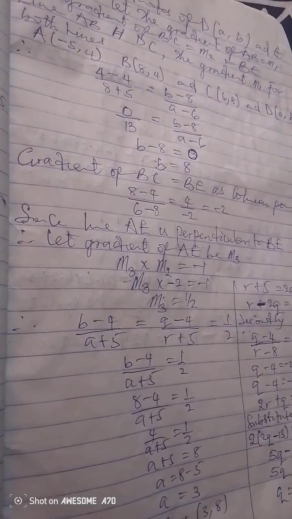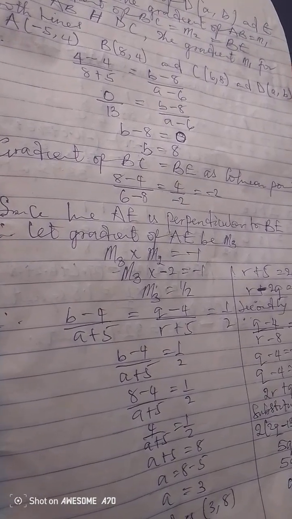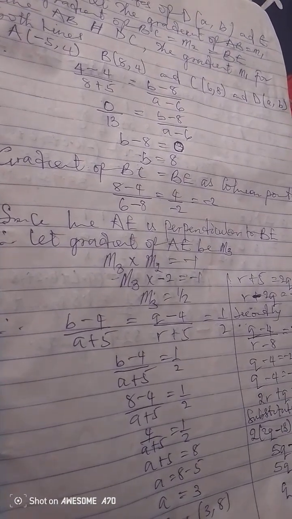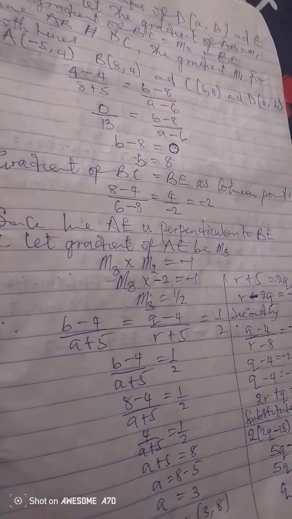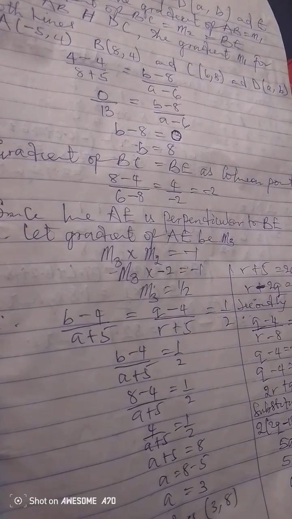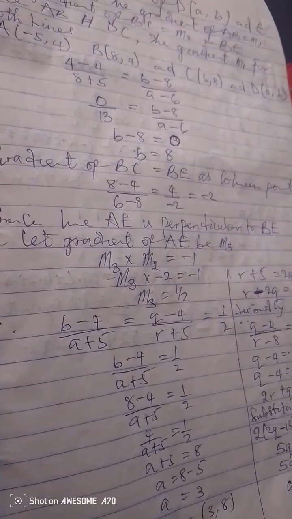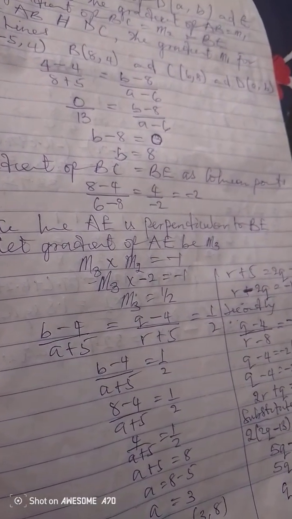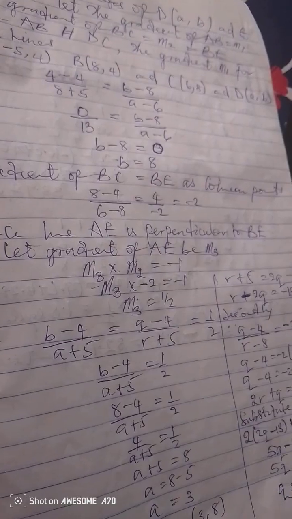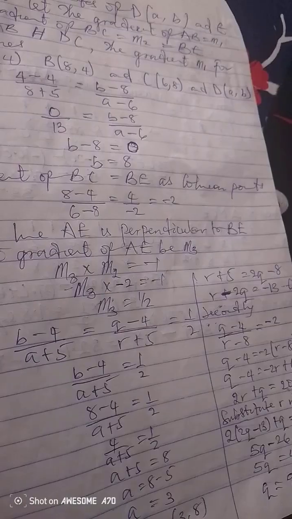Having the points A, D, and E as collinear points, the gradient of the line AD, which is B minus 4 all over A plus 5, should be equal to the gradient of the line AE, which is Q minus 4 all over R plus 5, should be equal to half. Taking the first and the last, comparing the two, we have B minus 4 all over A plus 5 is equal to half.